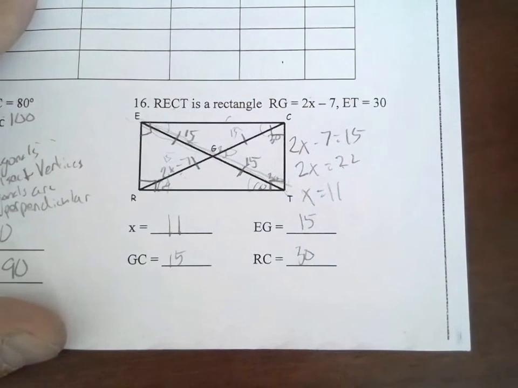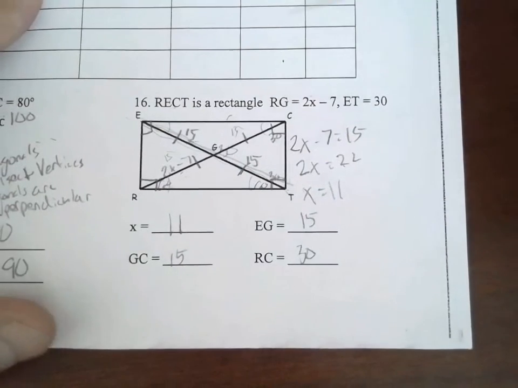But if you have any questions, let me know. I'd be glad to help you out. And if you can do this, especially know the difference between rhombus and rectangle, you're in great shape. Okay.